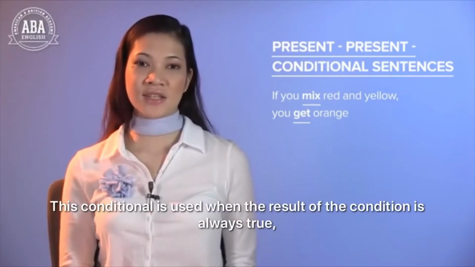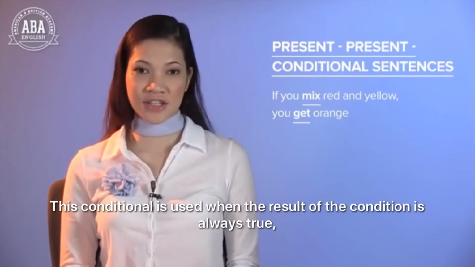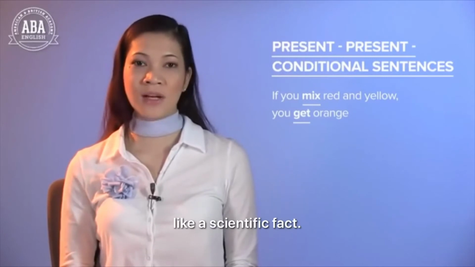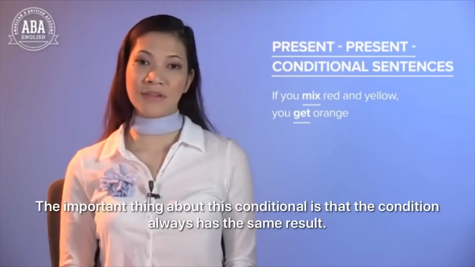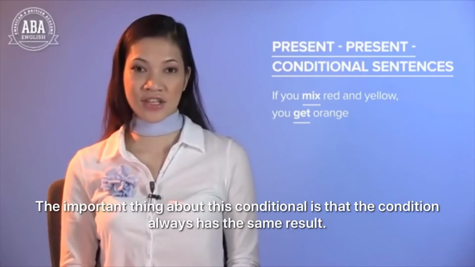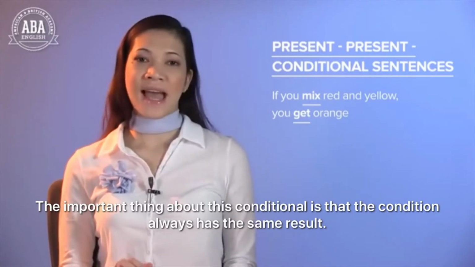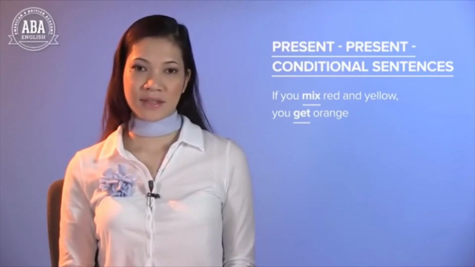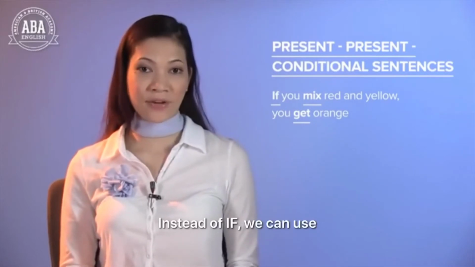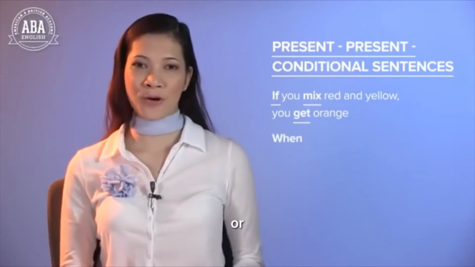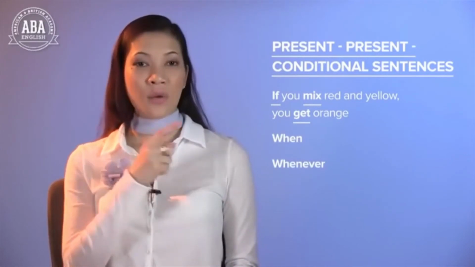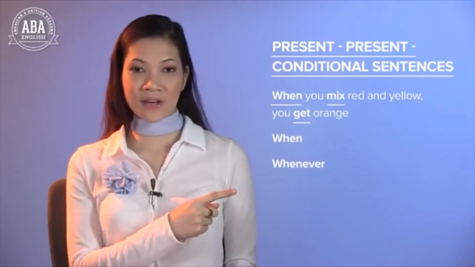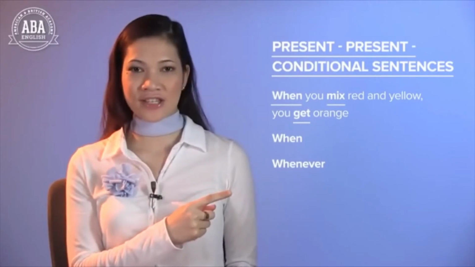This conditional is used when the result of the condition is always true, like a scientific fact. The important thing about this conditional is that the condition always has the same result. Instead of if, we can use when or whenever. So, we could also say, when you mix red and yellow, you get orange.